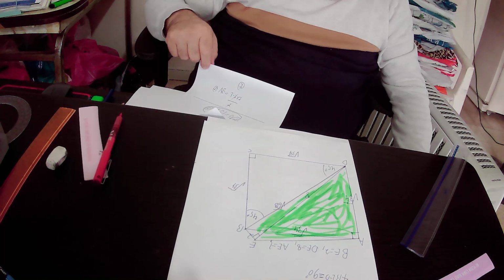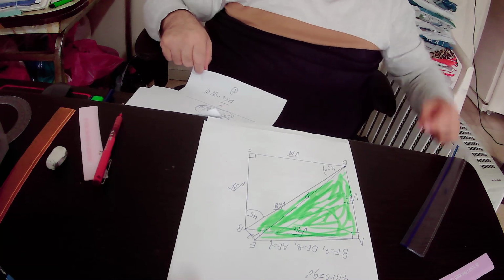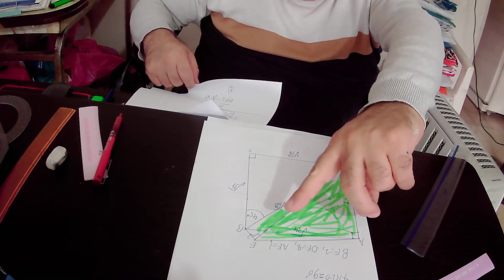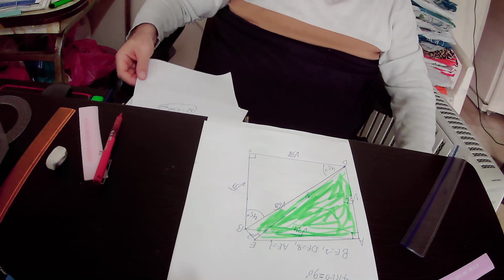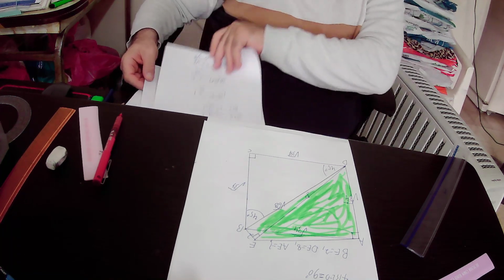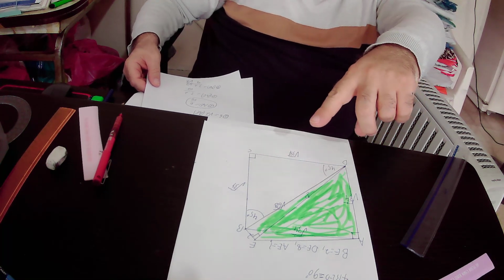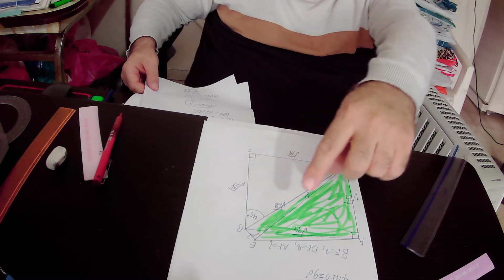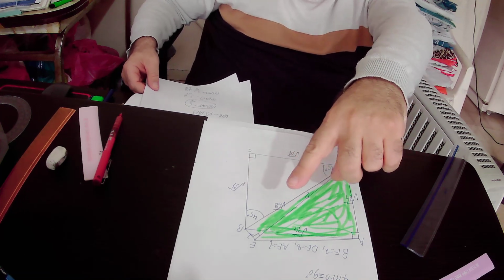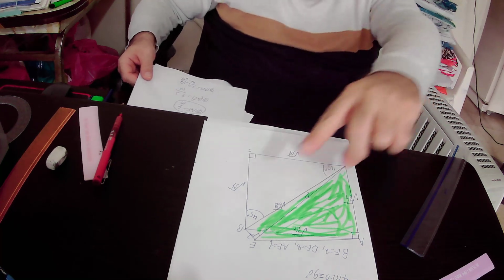Actually, we wanted to find out the value of AE, or the size of line segment AE, and we know that we have a square, and we know that EB equals 2 units and line segment DE equals 8 units, and we want to find out the size of line segment AE.